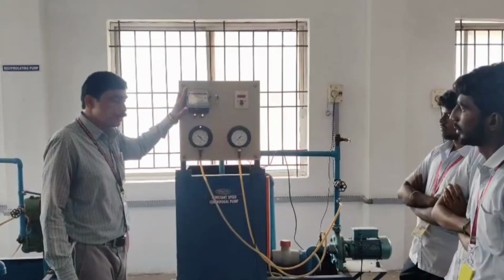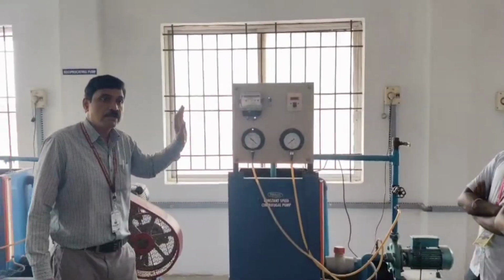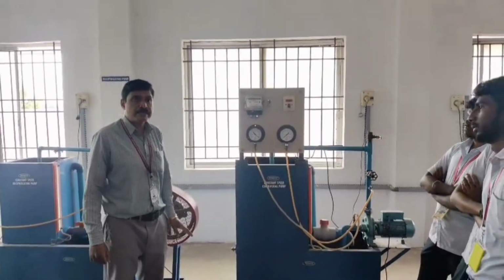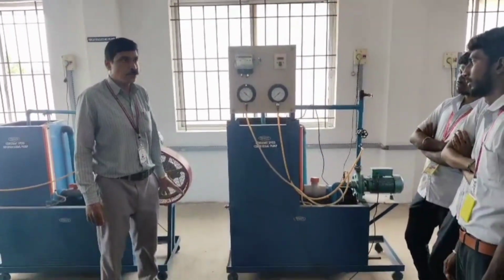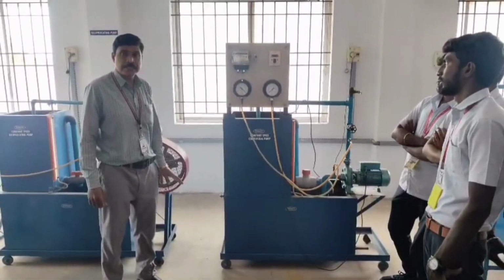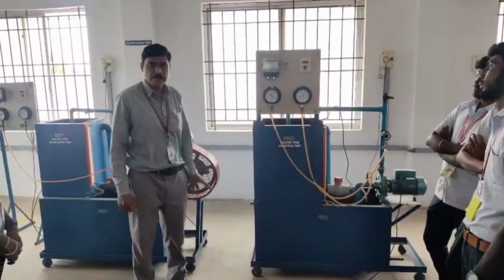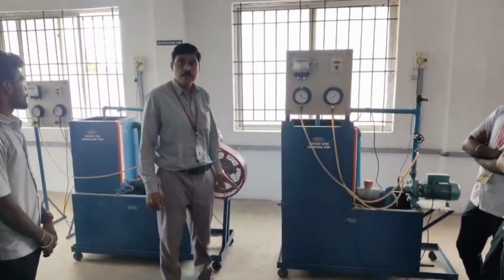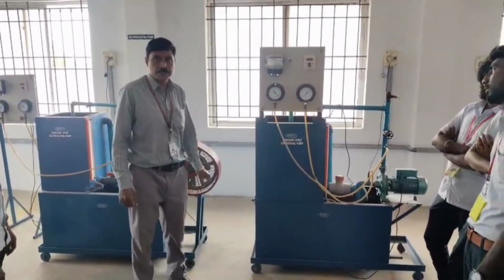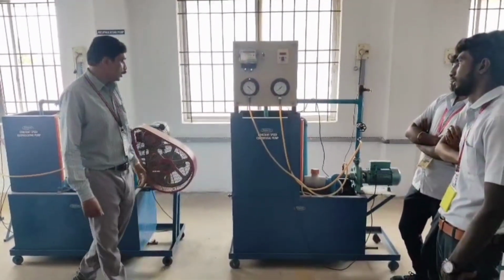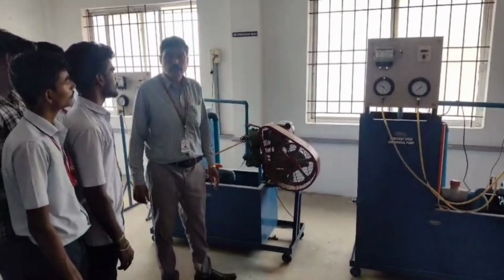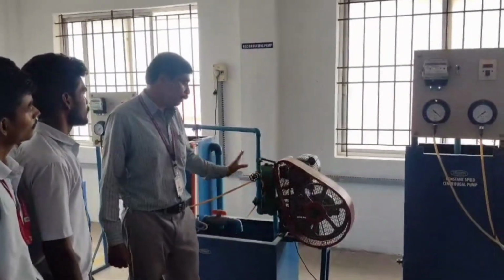So these are all the basic quantities we are going to observe and record, and using the formulas we calculate the performance and efficiency of the pumps. That is our aim for doing this experiment. Okay, first let me tell you the basic principle of a reciprocating pump.